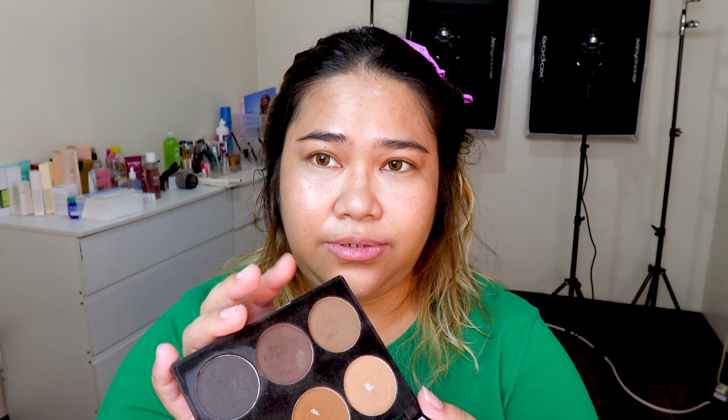Contour. On the filter, I can see that the contour is really from the upper ear down here. Put more denser here and then spread it out there. So we will be using a cool tone contour powder, and then we are going to primarily shape our face like oblong.